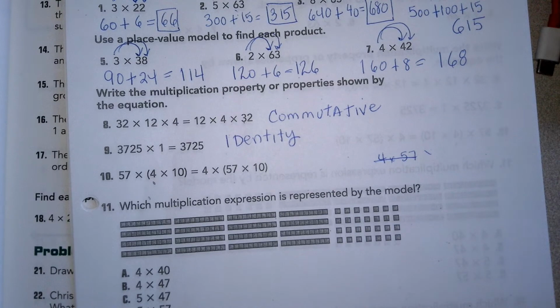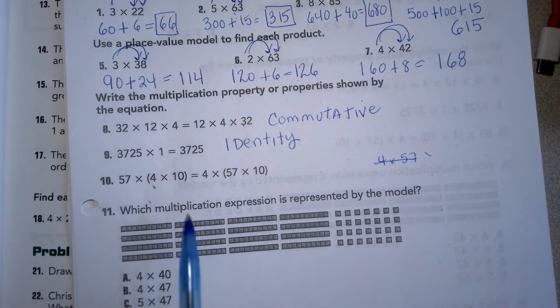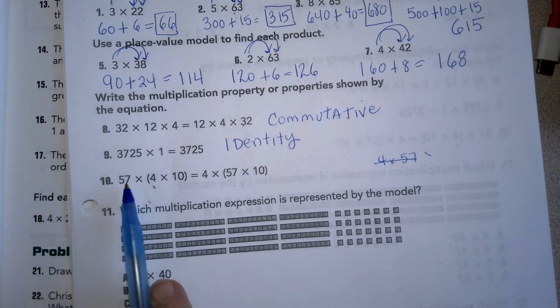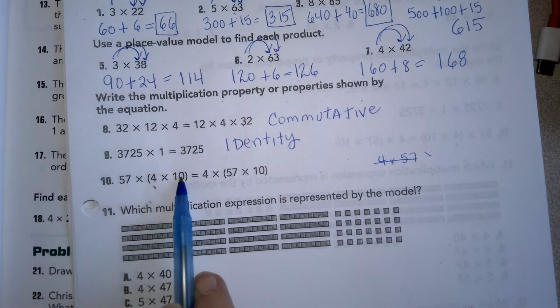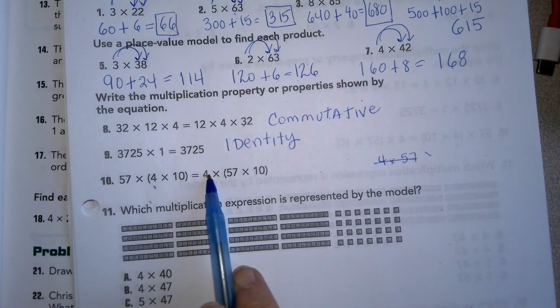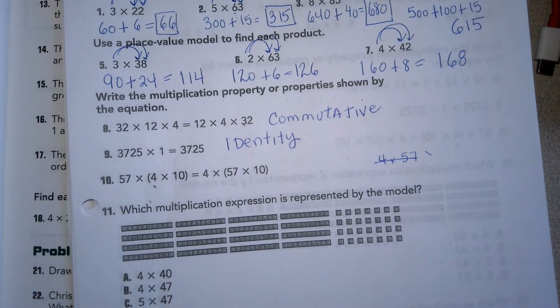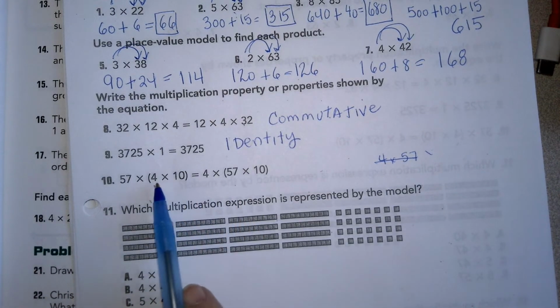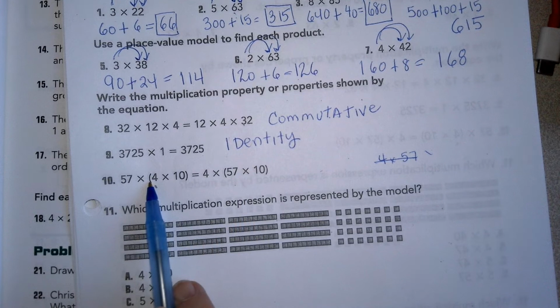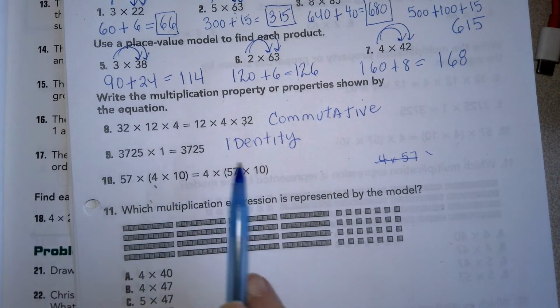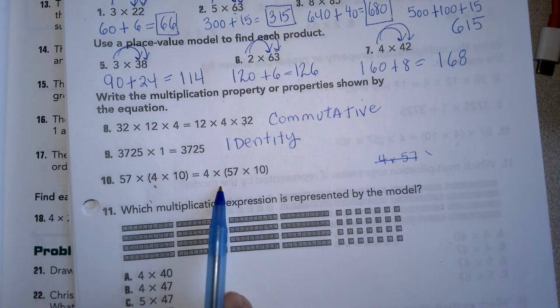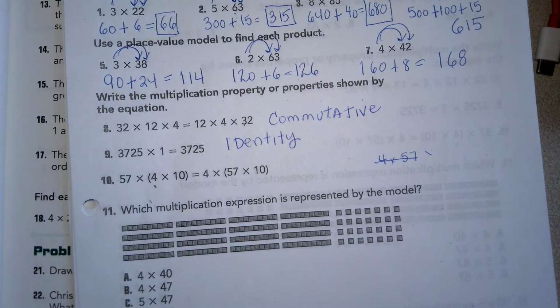I'm just wondering if it's a little combination of both because they did switch 57, 4, 10, 4, 57, 10. So aren't those in different orders? Yeah. But also this 10 was being multiplied by the 4, but over here the 10 is multiplied by the 57. So give me 1 minute because I want to see what.